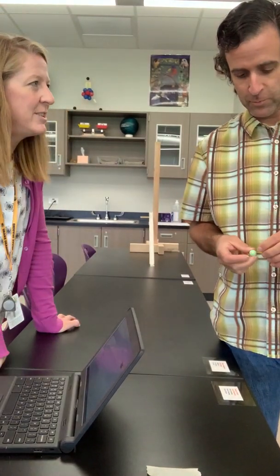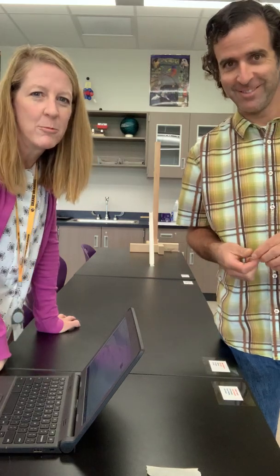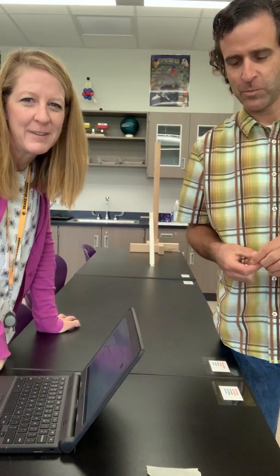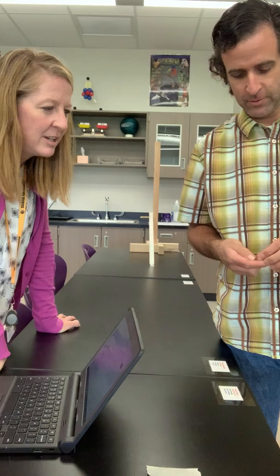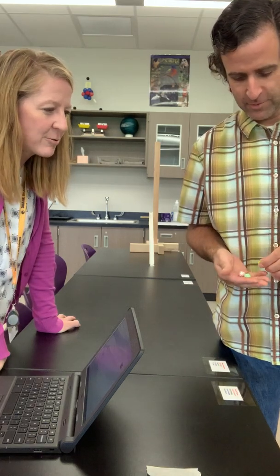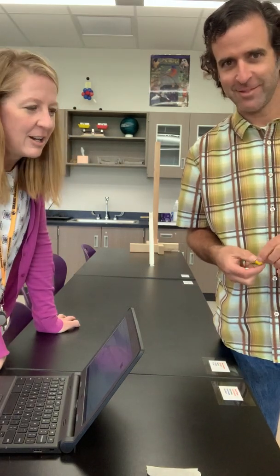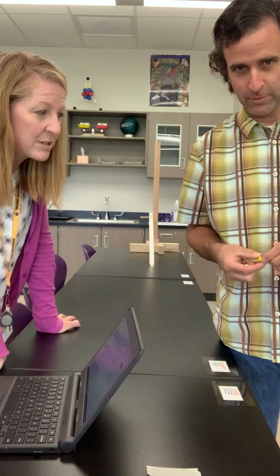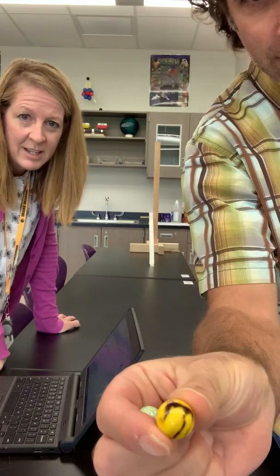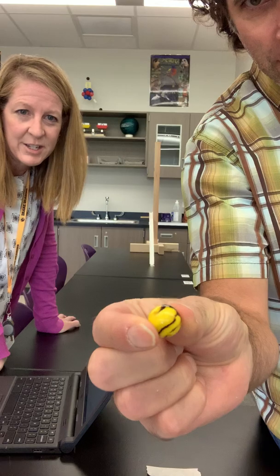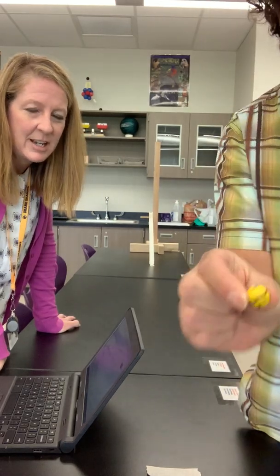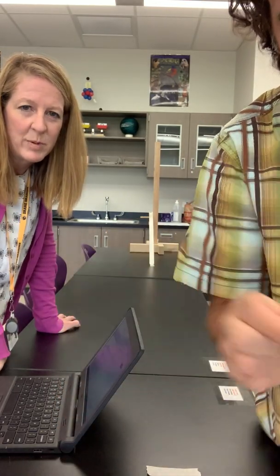Mr. Hipley and I have been deep in thought here. We were trying to figure out what variable we thought might be able to affect the speed of our marble. In our deep intellectual thinking that scientists do, we realized that we had a marble that was made out of glass. That glass marble had a smooth finish on it, and we also have a bunch of other marbles.